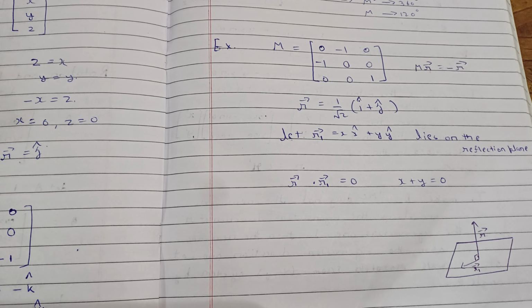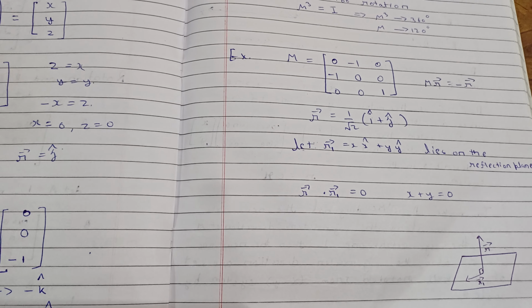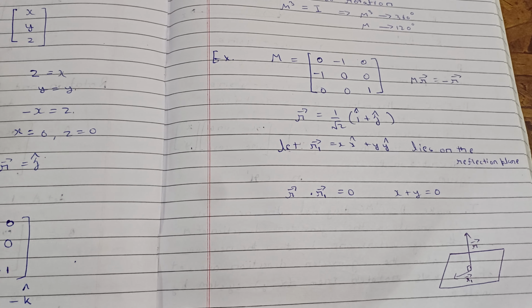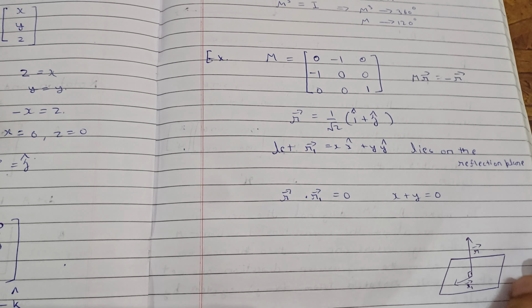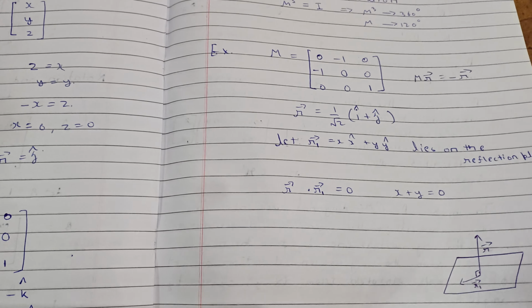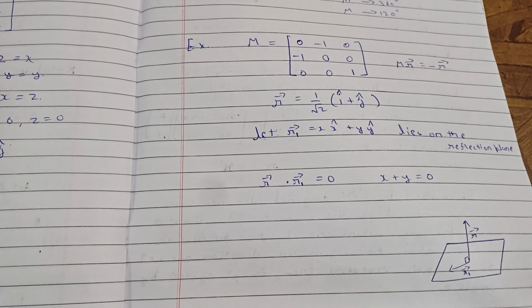So hello everyone, this is lecture 21 for the mathematical physics, in which we were studying about the matrices, and this is the last lecture for matrix in the mathematical physics. Okay, so in the last lecture we did up to here.